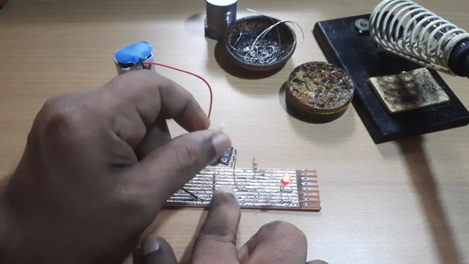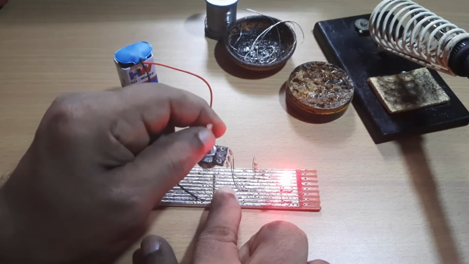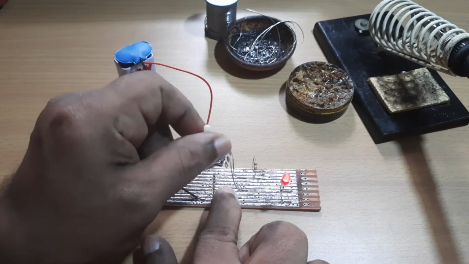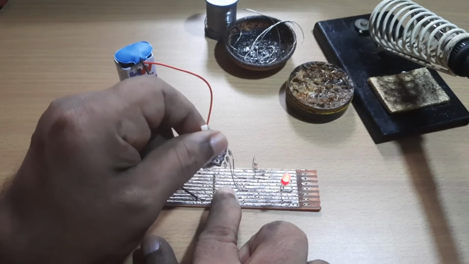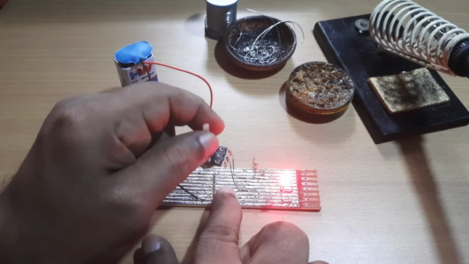Today I am going to talk about two simple LED circuits. We'll learn how to wire a simple LED circuit and learn how to calculate the series resistance connected to the LED and find out the current flowing through it. We'll also learn how to drive an LED using a transistor.